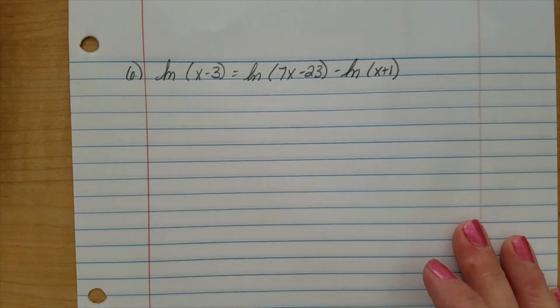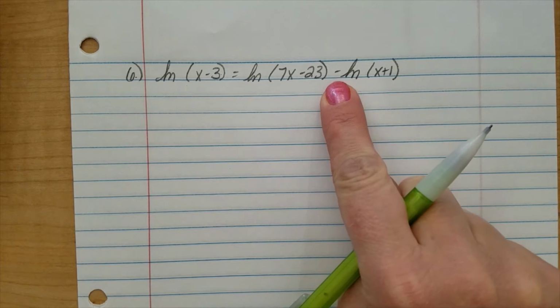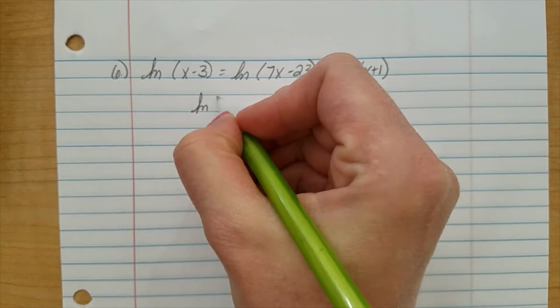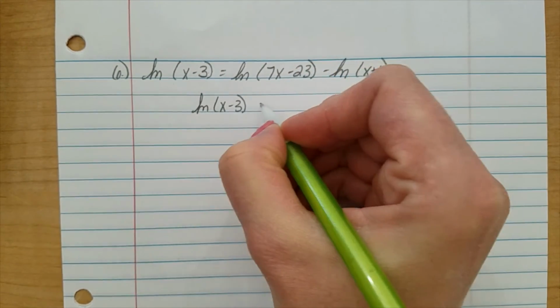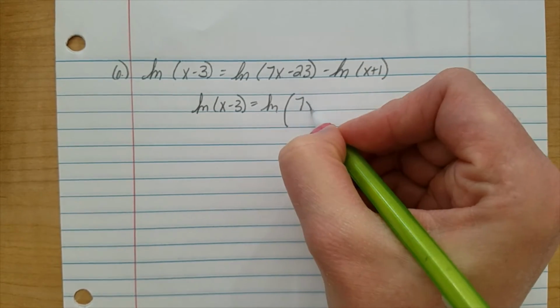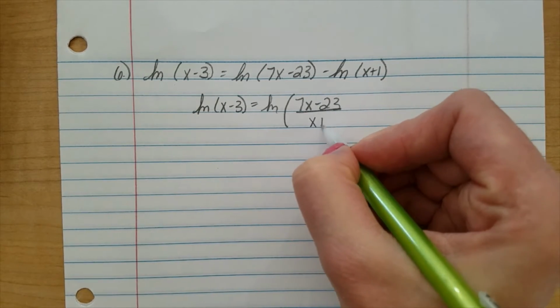Number 6. Okay, first thing I want to do, I'm going to condense. I have subtraction, which means I'm going to use my quotient rule. Natural log of x minus 3 equals the natural log of, my numerator is 7x minus 23. My denominator will be x plus 1.